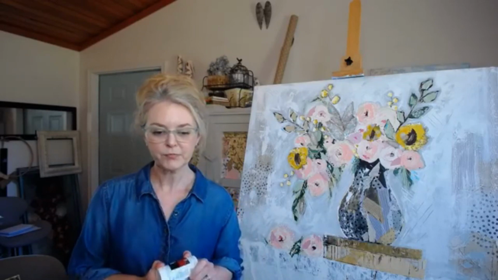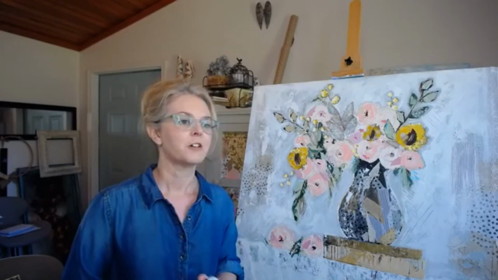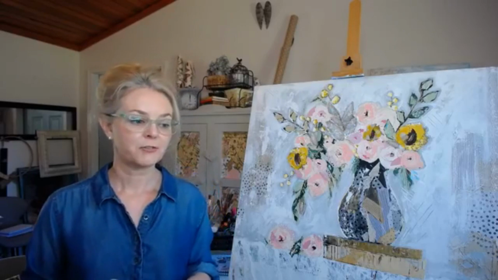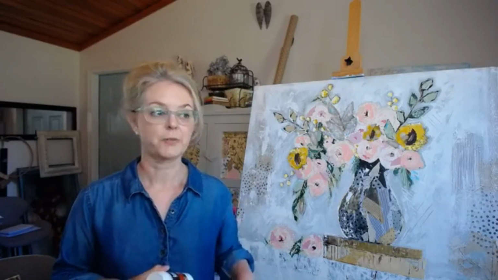So Holly was asking about trying to put a fixative on top of it, or trying to seal it before you actually put it down, and that may work. I don't know, I haven't tried that, but usually if I'm using something that I printed myself, we have an inkjet printer.